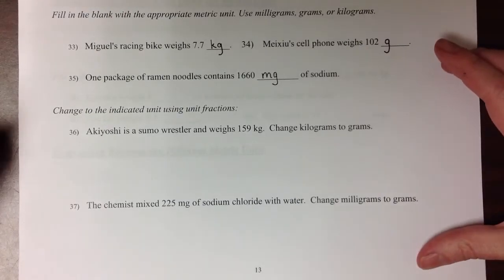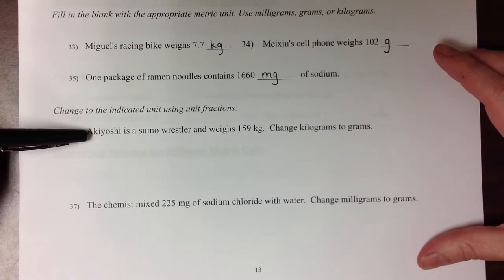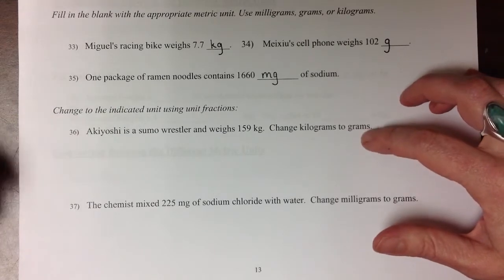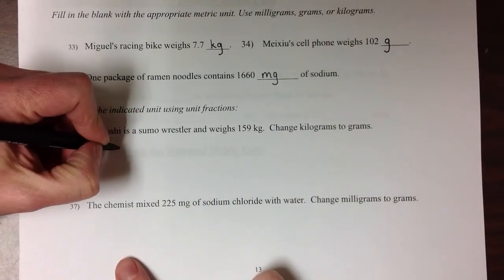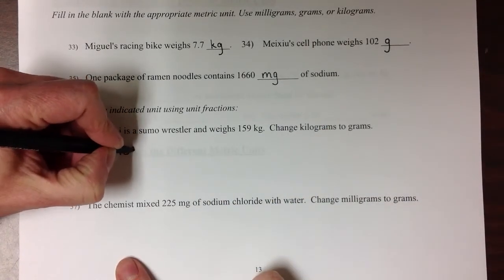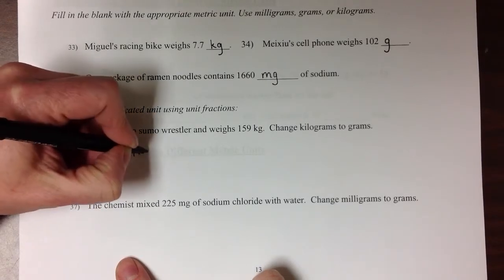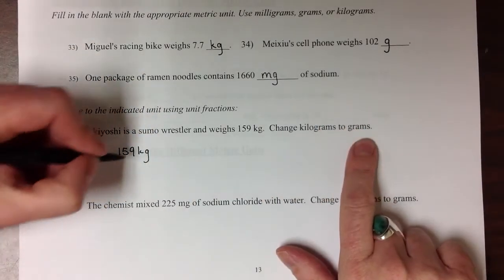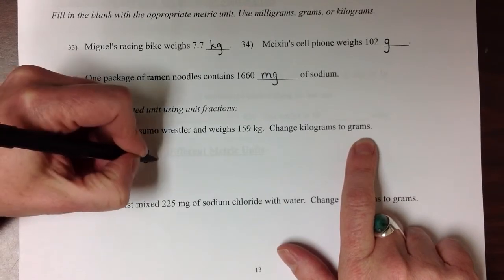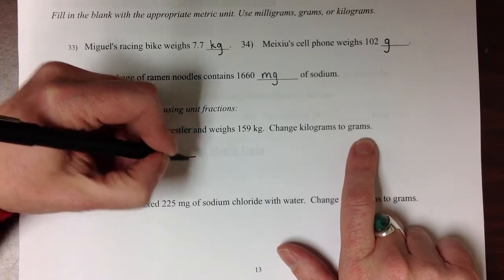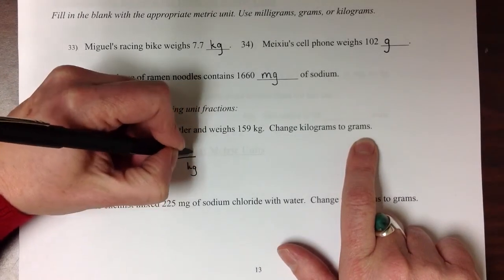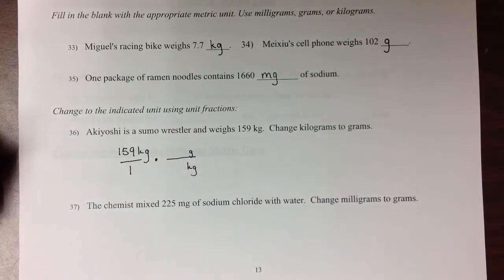Using our unit fractions to do the conversions with grams will work the same as it has for the other two systems. So if we want to change kilograms to grams, we write this over 1 and then multiply by the unit fraction that changes kilograms to grams.